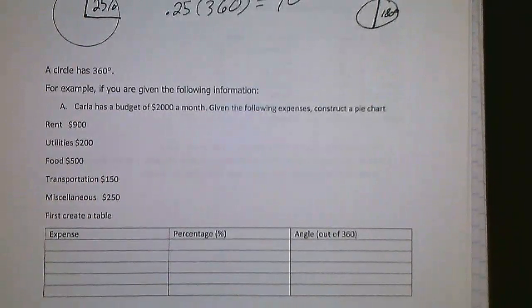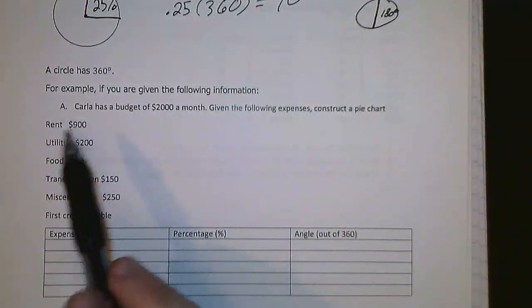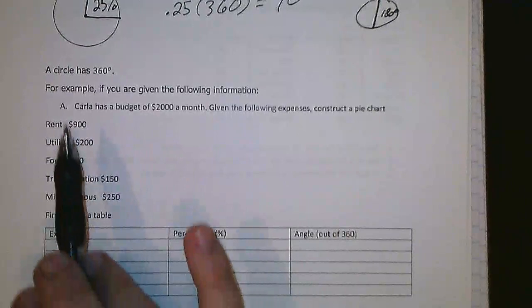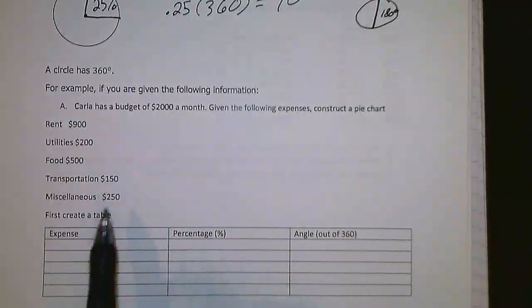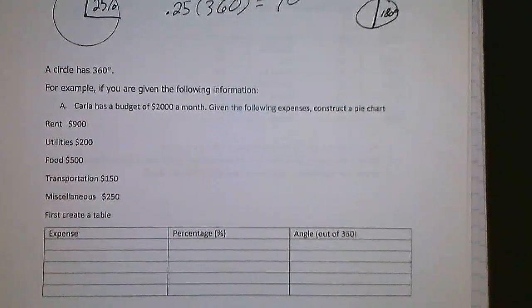For this example, you are given the following information. Carla has a budget of $2,000 a month. Given the following expenses, construct a pie chart. This is not a cash flow problem like we did earlier in the year. If I add up these values, 900 plus 200 plus 500 plus 150 plus 250, that comes out to $2,000.